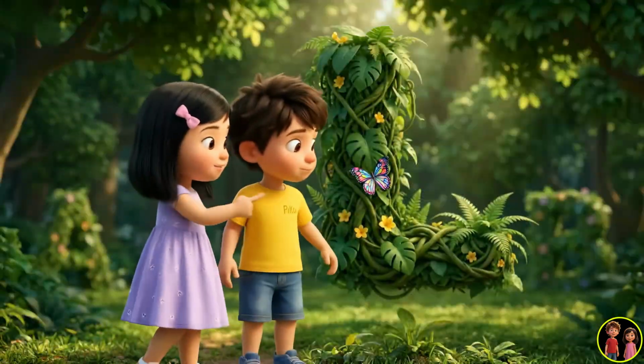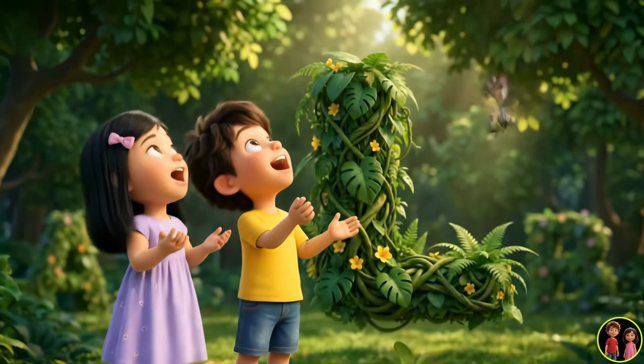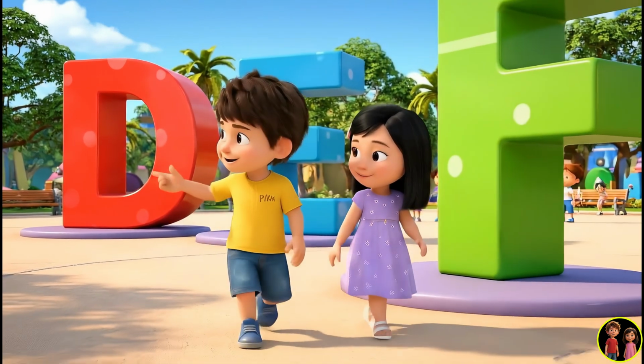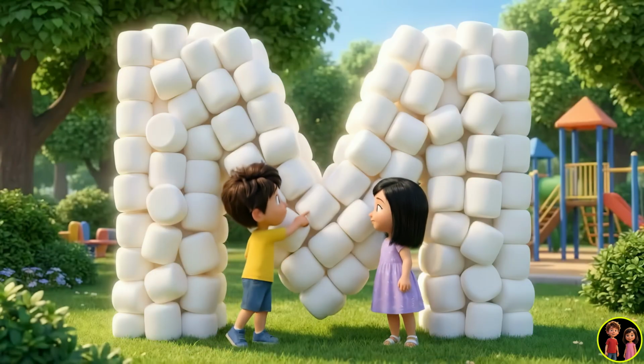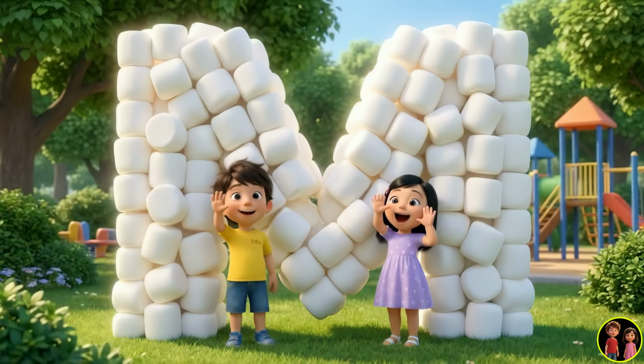L. Look at the leafy vines. L is for leaf. Let's spell it. L. M. Look at the marshmallows. M is for marshmallow. So squishy. Let's spell it.